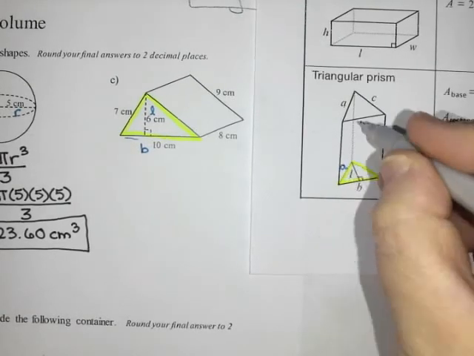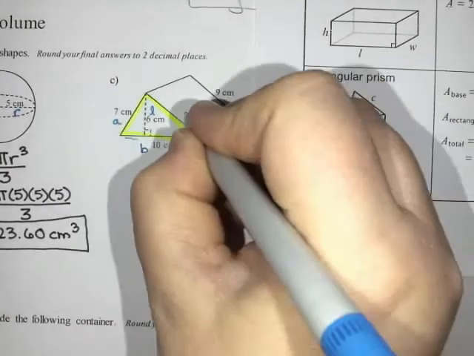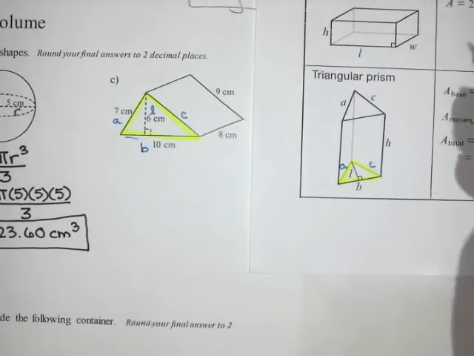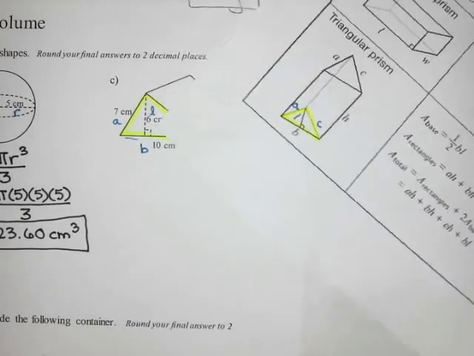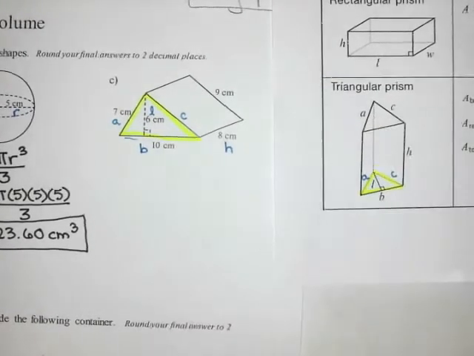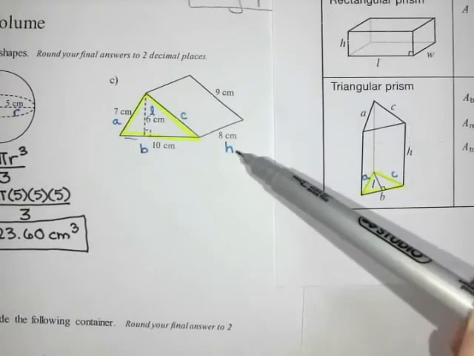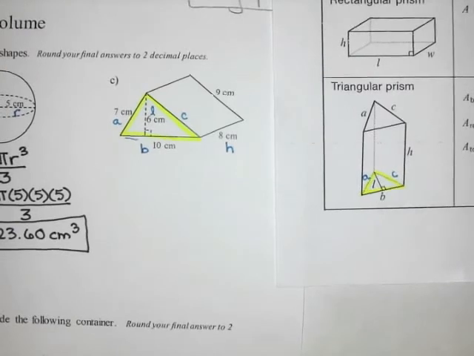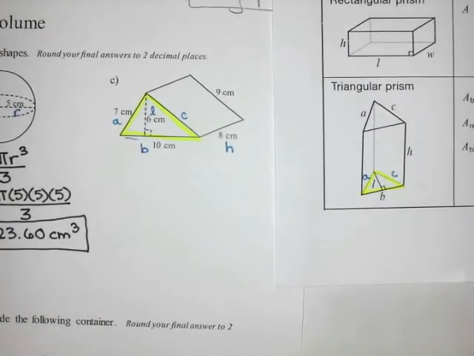This is A, and then this one is C. So I'm going to mark that this is A, and this is C. And then this is going to be my height. Now, I don't know what you learned in elementary school. I learned that this should be the height and this should be the length, but we're working with the formula sheet that the EQAO gives us. So that's what we're going to try to do.